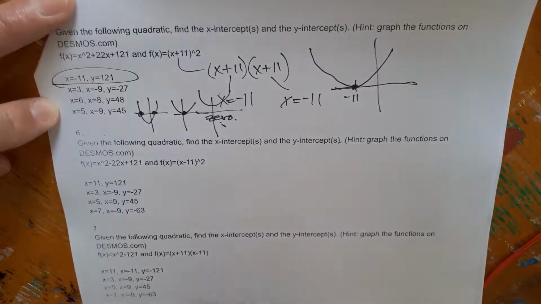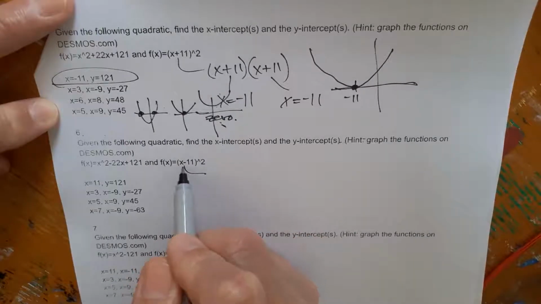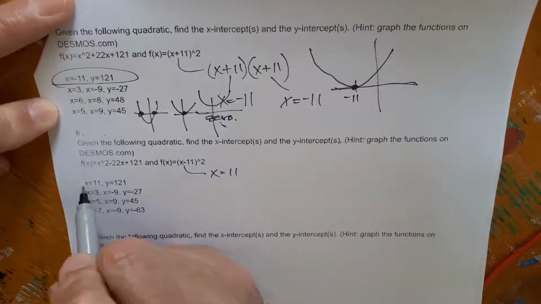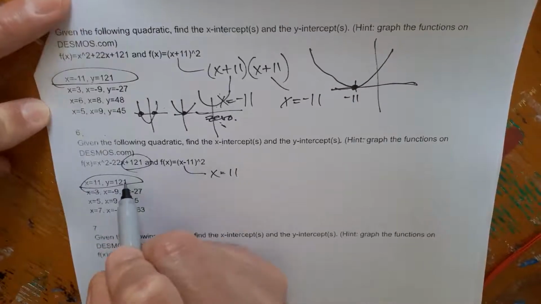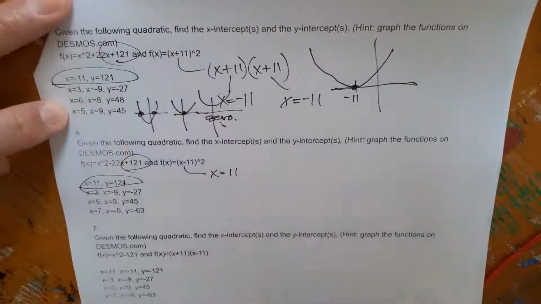All right, let's go to the next one. This one's got the same situation but reversed. I know it's x equals 11. There's one of them. I know that this is 121 because that's where it crosses. By the way, that was 121 there.